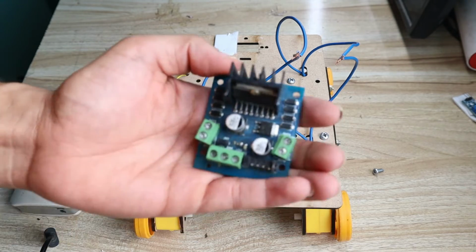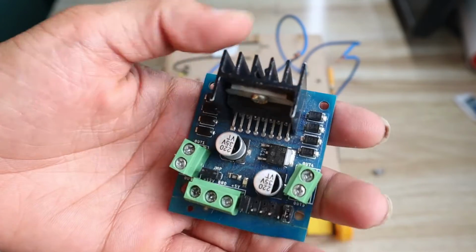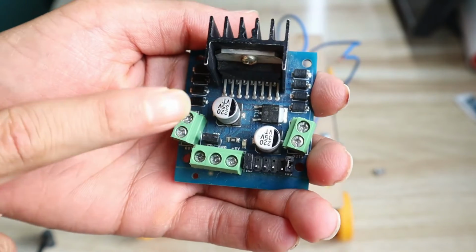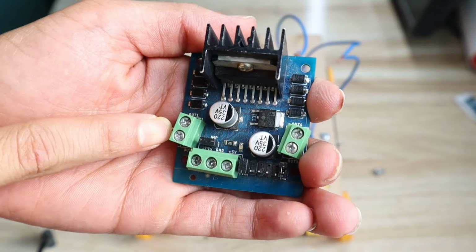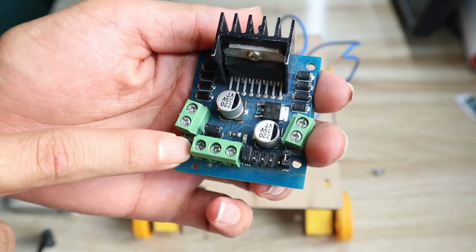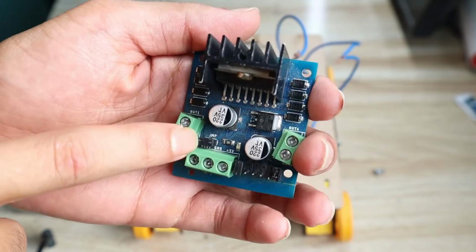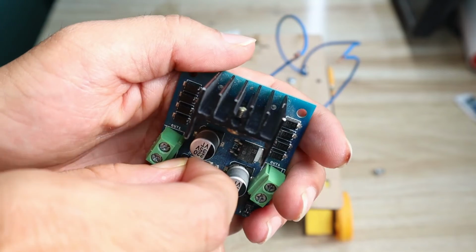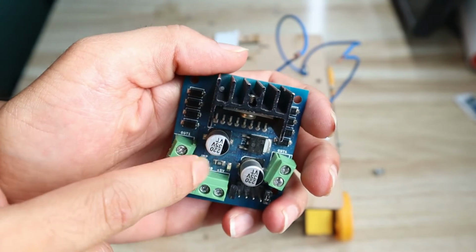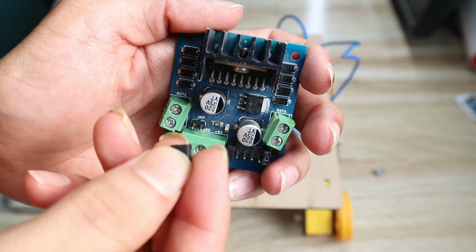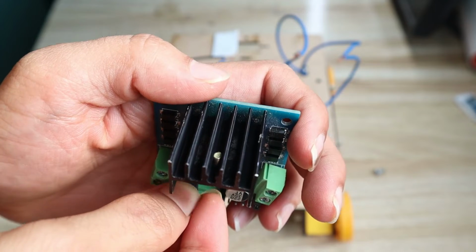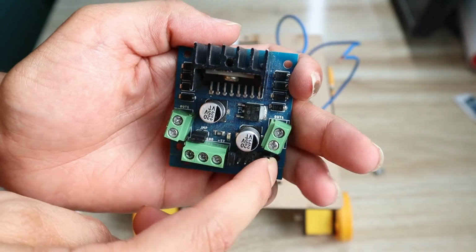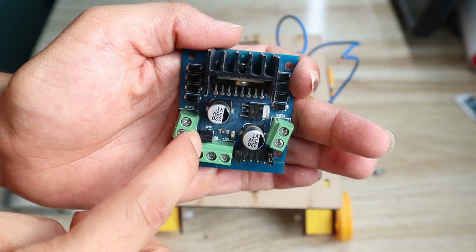Okay, now first see the L293D motor driver IC connection. So each L293D motor driver IC has all these pins. Very important pins are this one. You can see here you should have the jumper. If you don't have the jumper, then your external power supply will not work. So you should have the jumper here. So verify here all 3 jumpers should be there.